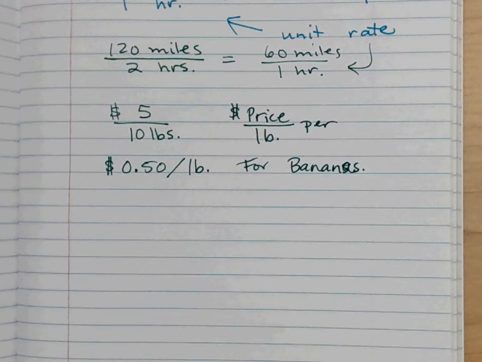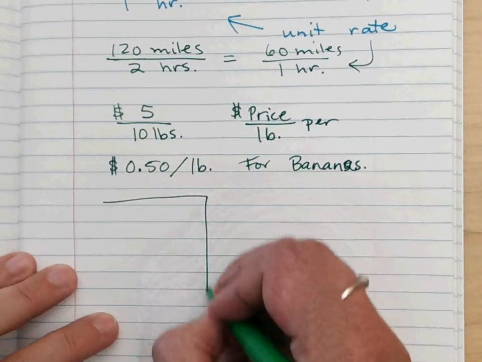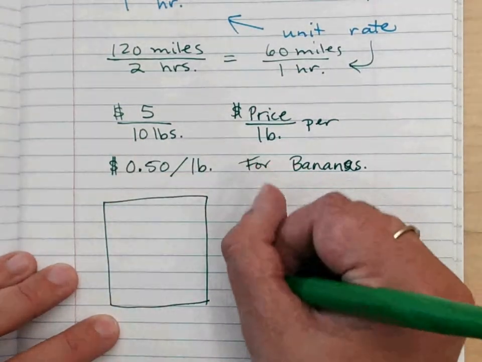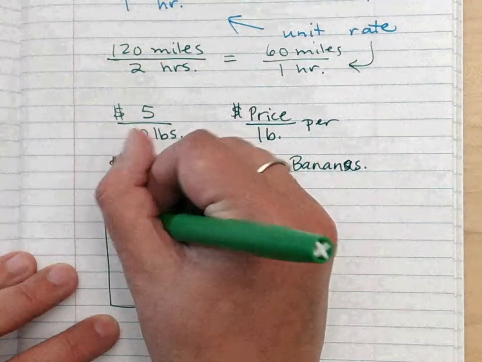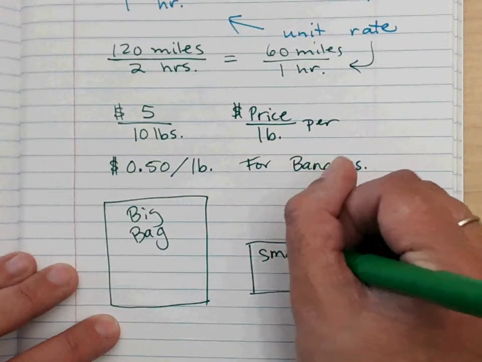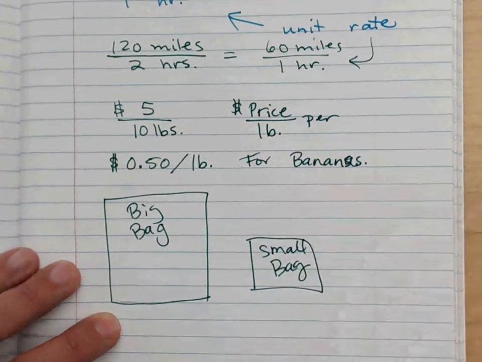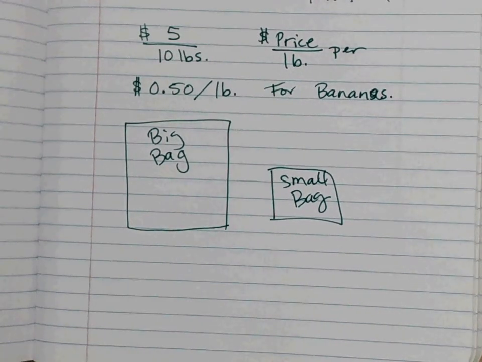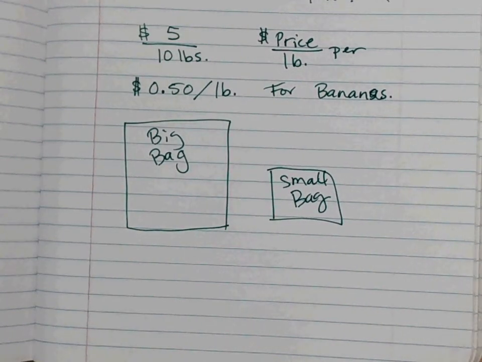Whenever you do go grocery shopping and you see a big bag of cereal versus a small bag, is it cheaper to buy the small bag? Well, usually it's less money to buy the small bag, but you're getting less of that item.